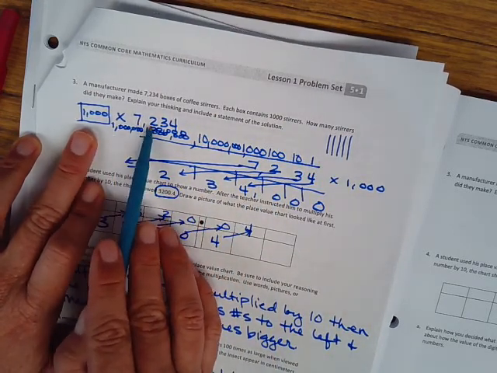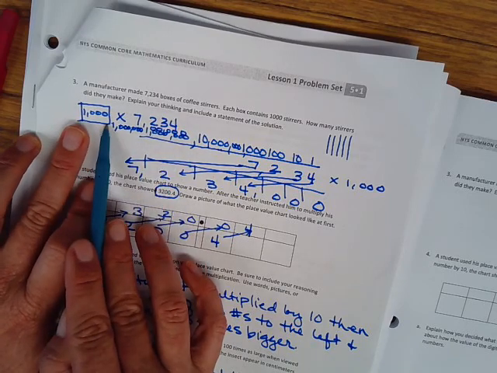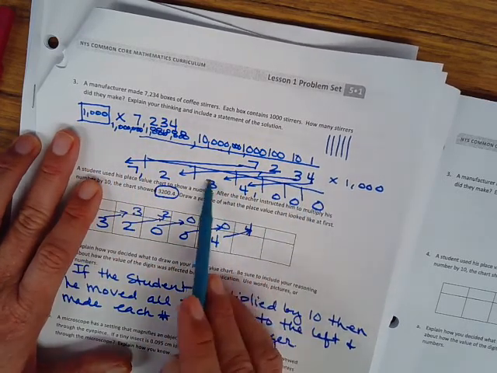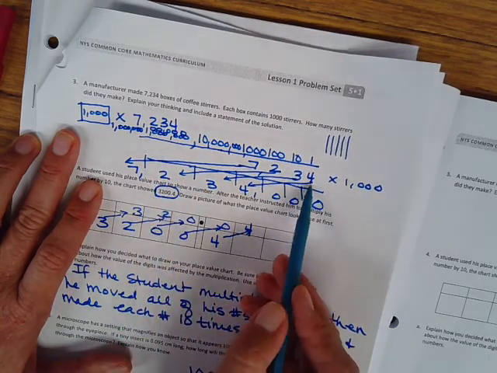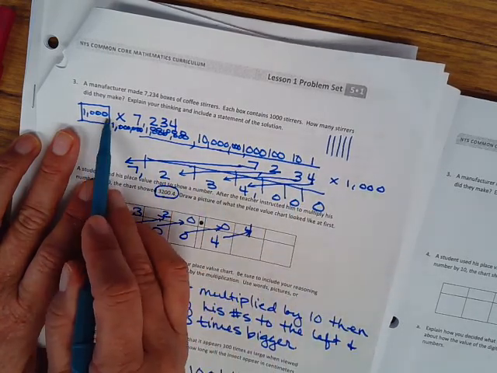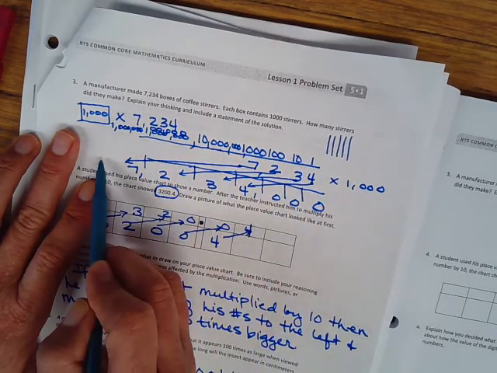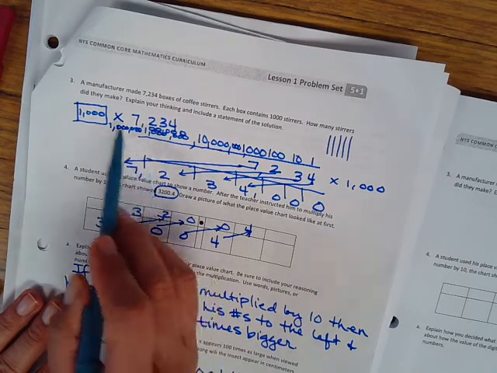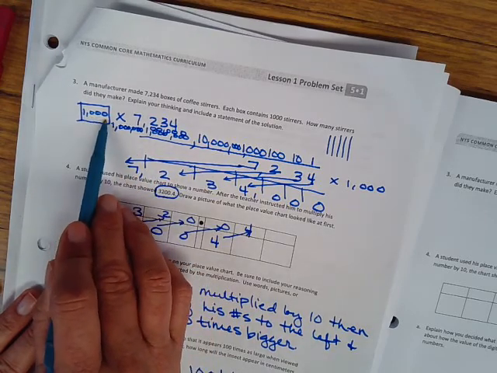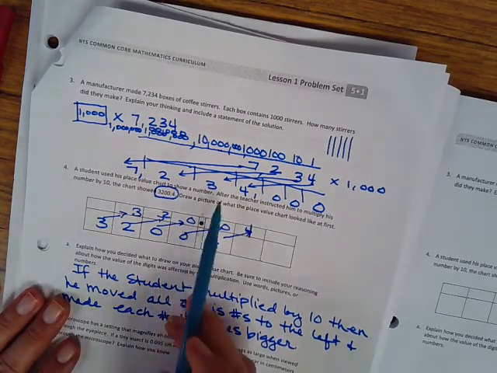Well, 7,234 times 1,000, it's going to get 1,000 times bigger. You are going to have that number move 3 places, so it becomes 1,000 times greater.